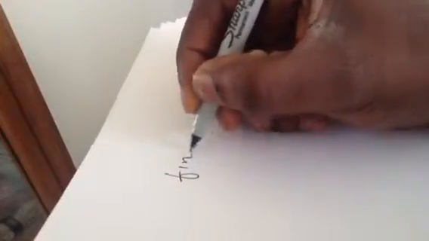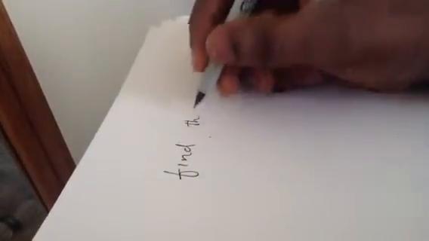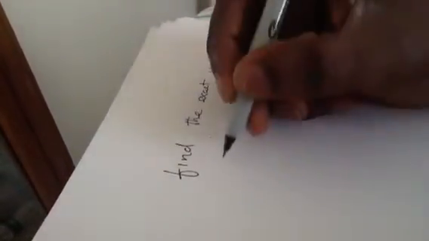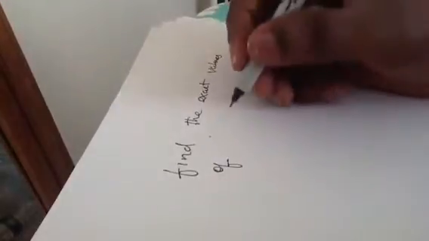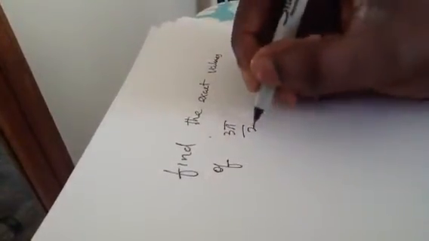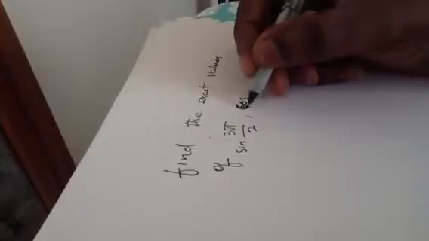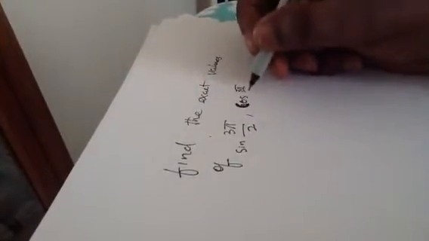So this first question says find the exact values of sine 3 pi over 2, cosine 3 pi over 2, and the last one is tangent 3 pi over 2. So this is not hard. Let's do the first one.